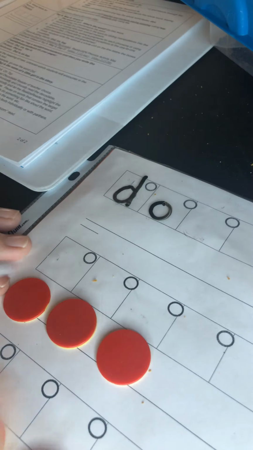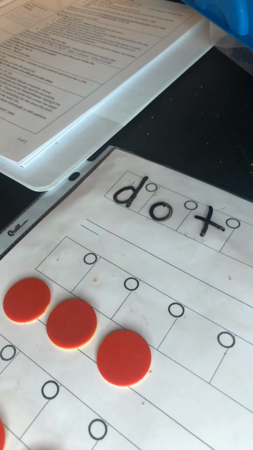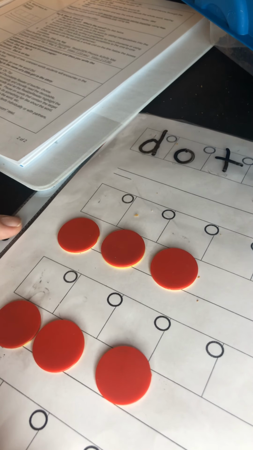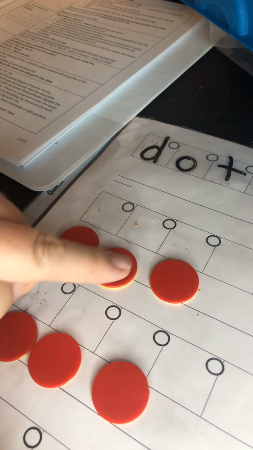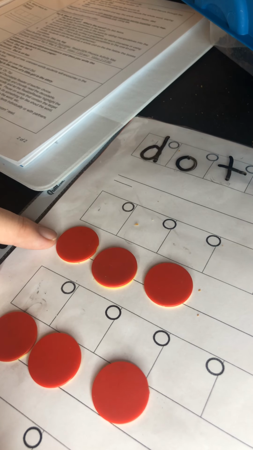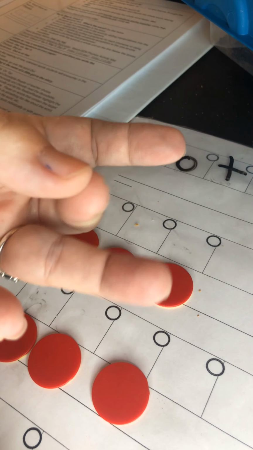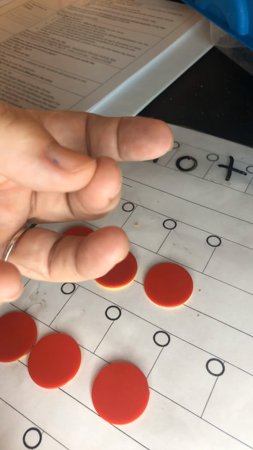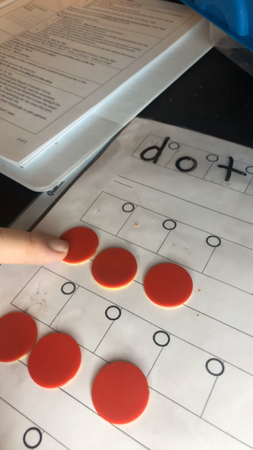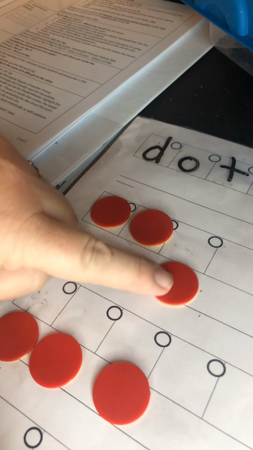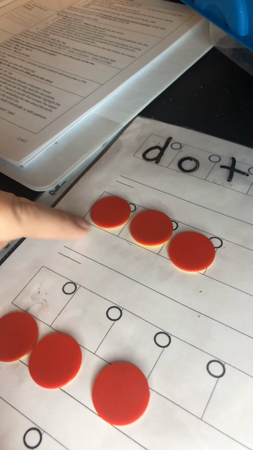D, ah, t, dot. So smart. I have the smartest class, as we already know. All right, let's look at the next one. We said top, right? T, up, t, up, t, up. Three sounds. T, up, top, top. We zap it right off the page.